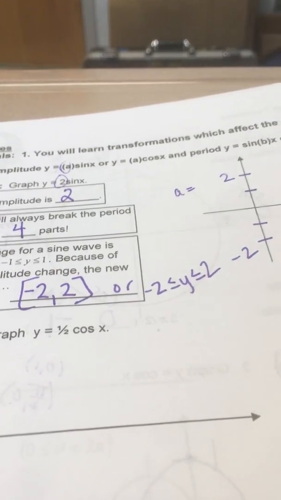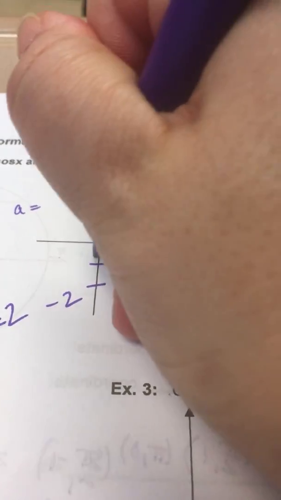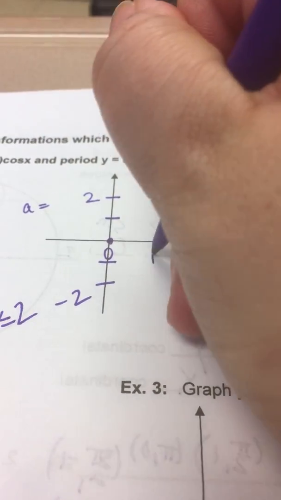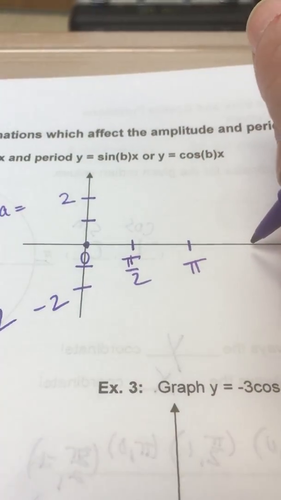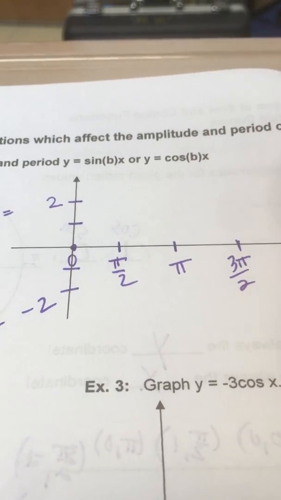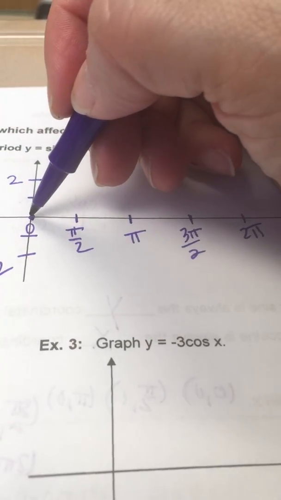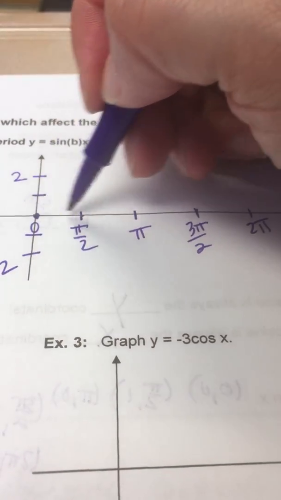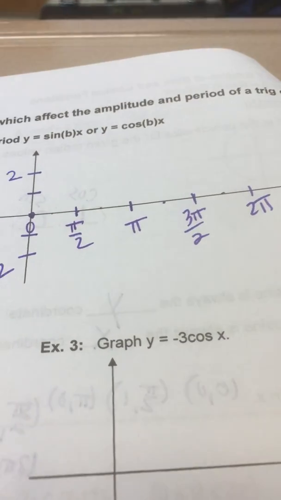All right, so what happens is the sine curve, you still have the same values on the x-axis, 0, pi over 2, because we haven't changed any of that, pi, 3 pi over 2, and 2 pi. Okay, when it says there's 4 parts, that means there's like 4 sections, so each section is between the 2 points. So here's 1, 2, 3, and 4.